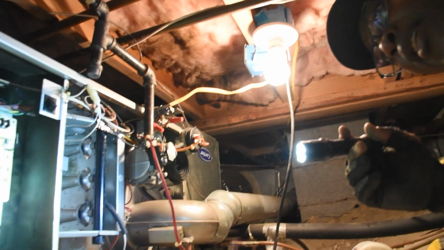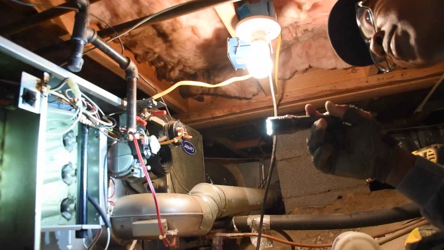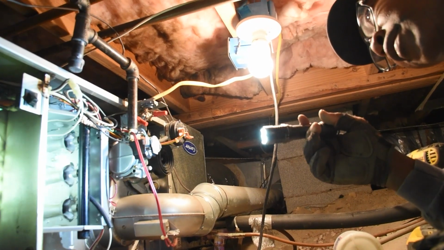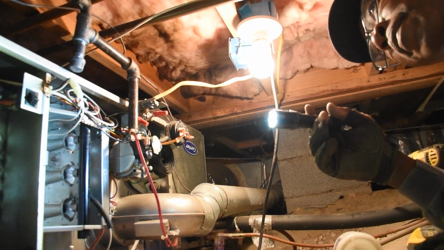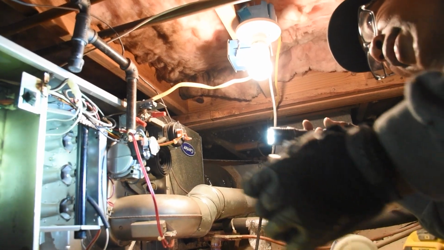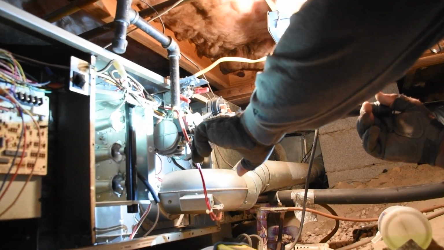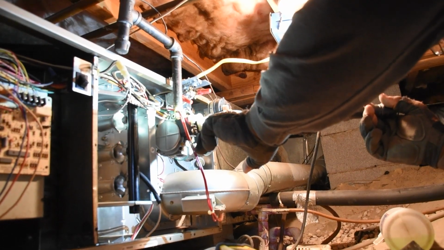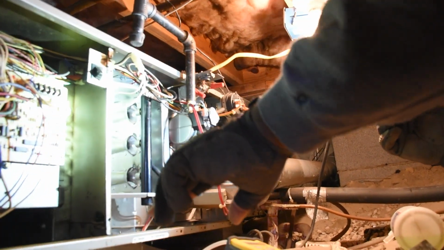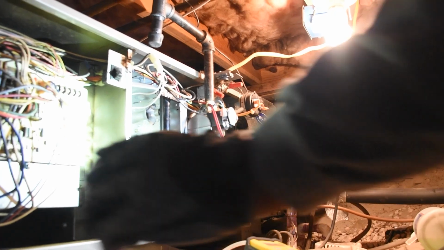Low voltage: the high voltage comes in, which is 240 volts or 115 volts in the case of a furnace, to operate things like the thermostat and most of the components like the solenoid valve that's inside the gas valve. They use low voltage to operate them. So this is a transformer.